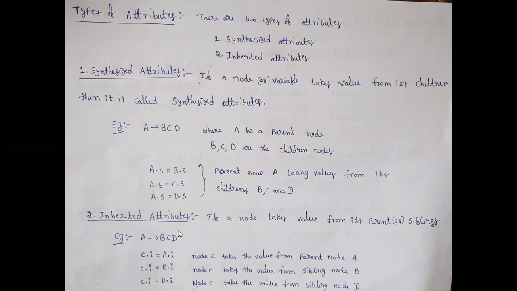So inherited attributes mean if a node takes value from its parent or siblings. So we can take from siblings as well as from the parent. Okay. So let us consider one example: A produces B, C, D. Okay, so here A is the parent node, B, C, D are said to be children of A, and B, C, D are siblings. Okay, so here we are considering C dot I. So we are specifying I as the attribute. So I is inherited. We are referencing I as the inherited attribute, and here S is the synthesized attribute.